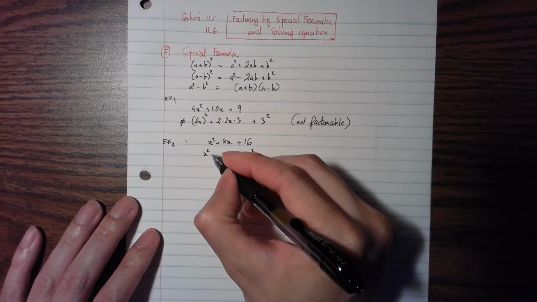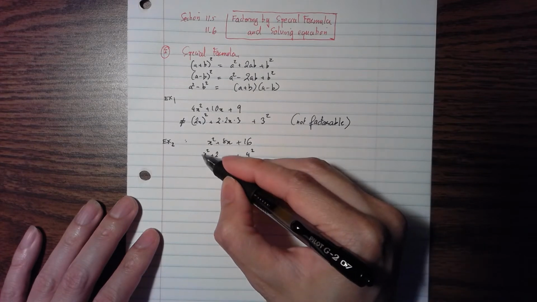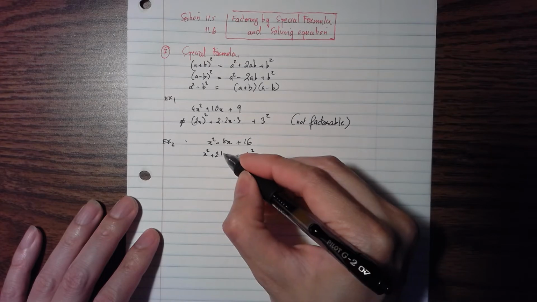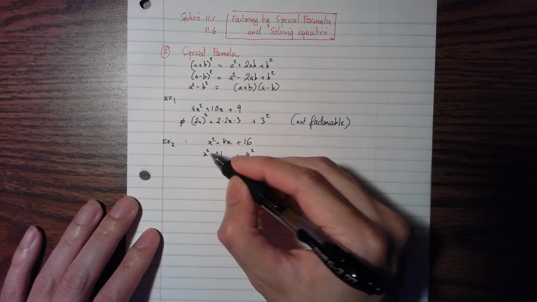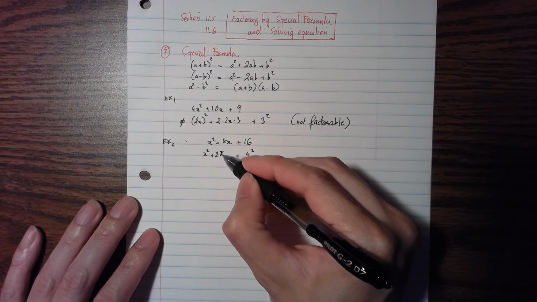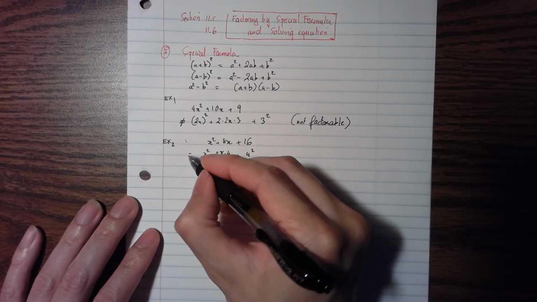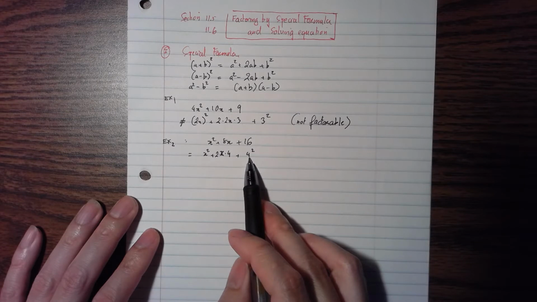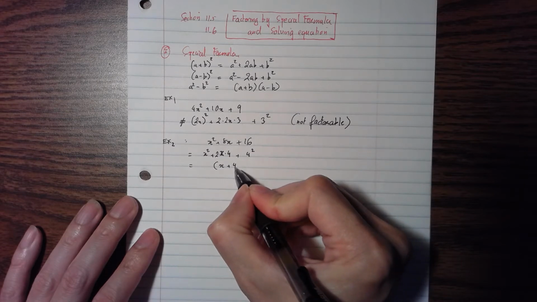So it will be 2 times b, which is 4, and a is x, with an invisible 1 in front. So 2ab is 8x. So you see that this is x squared plus 2ab plus b squared. So this one can be written as (x plus 4) squared.